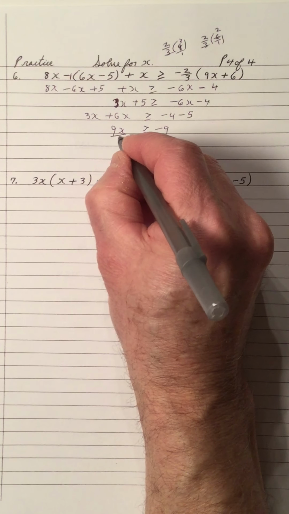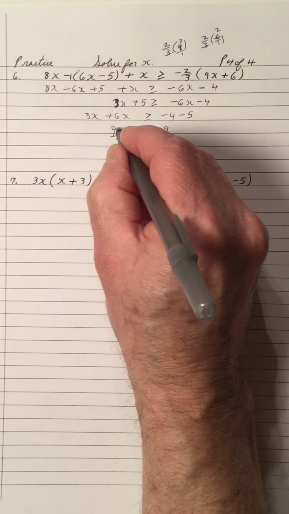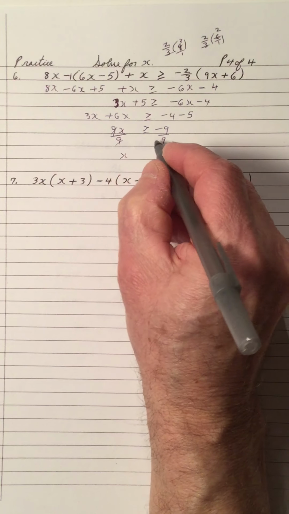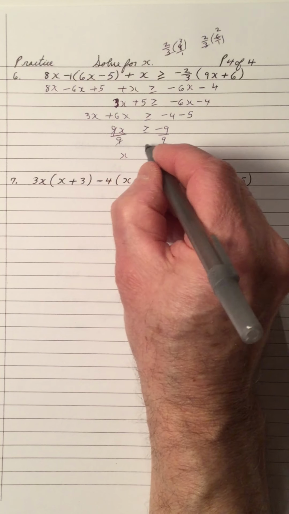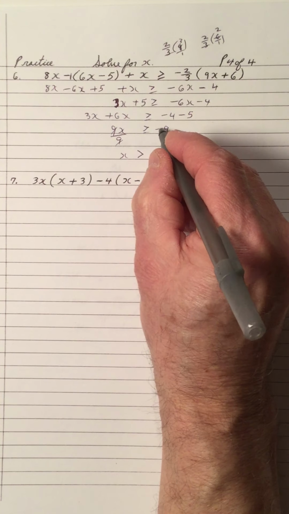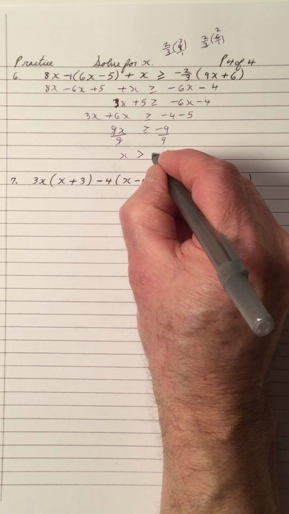And I divide by 9. The 9's cancel, and I get a 1x. Because I divided by 9 is positive, the direction doesn't change. And negative 9 divided by 9 is negative 1.